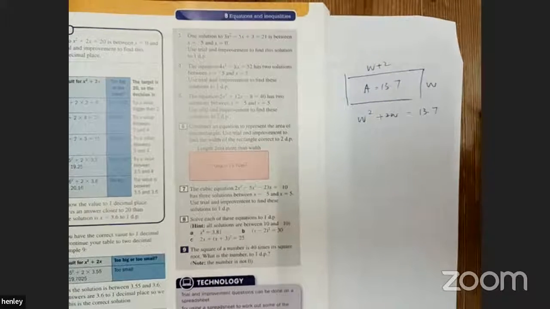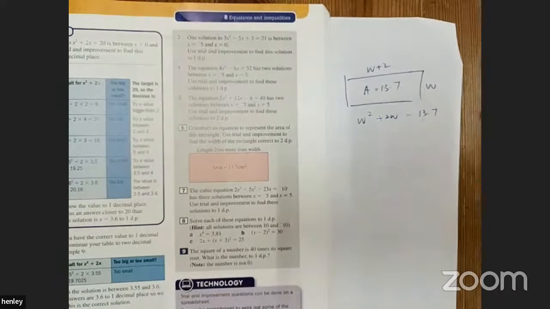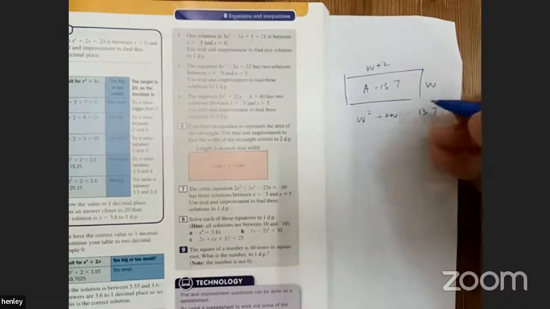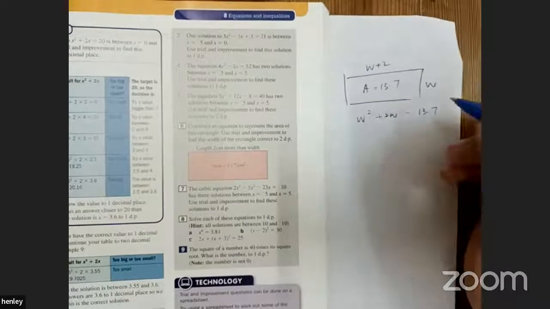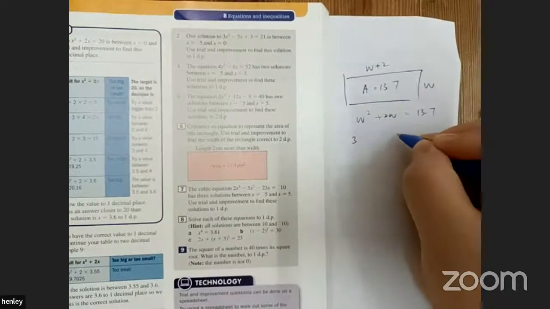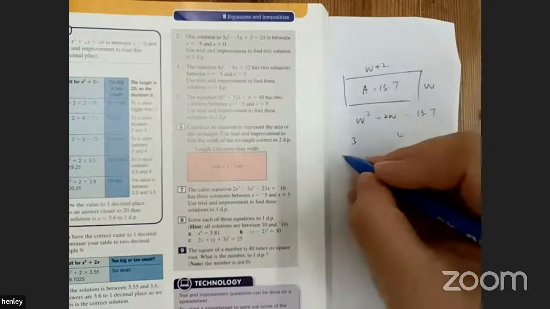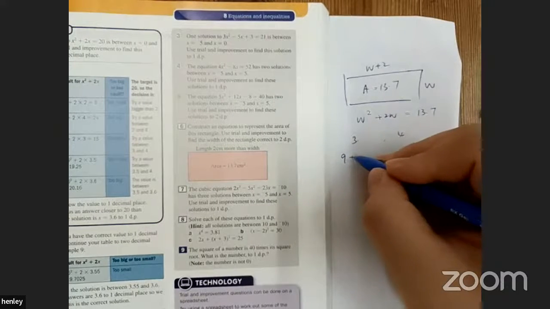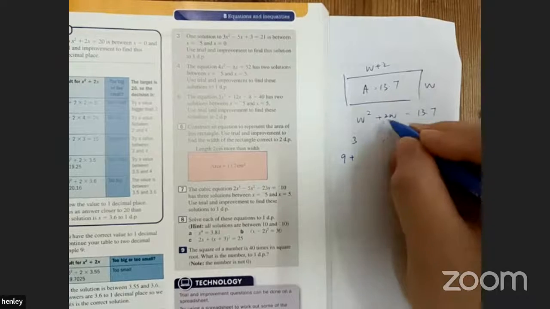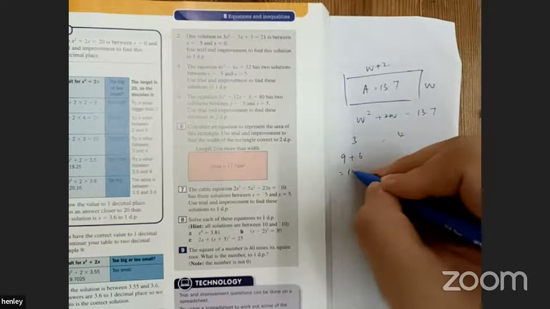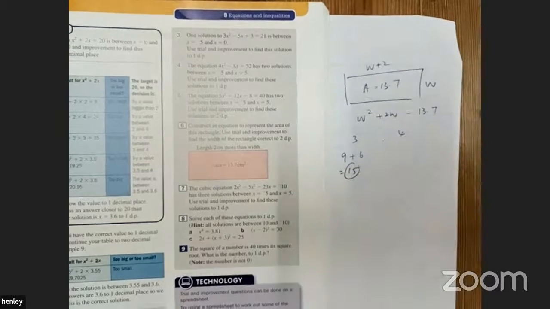So we should try a number for that purpose, right? Maybe I'll try 3 and 4. Okay, 3 times 3 is 9. 9 plus 2 times 3. 2 times 3 is 6. So it's 15. Oh, it's quite close.